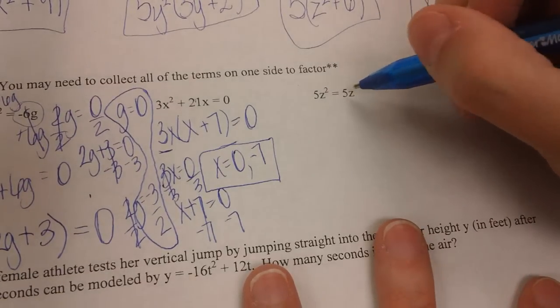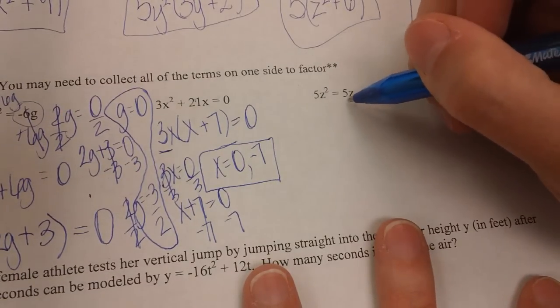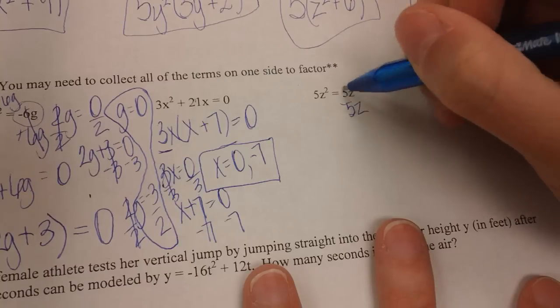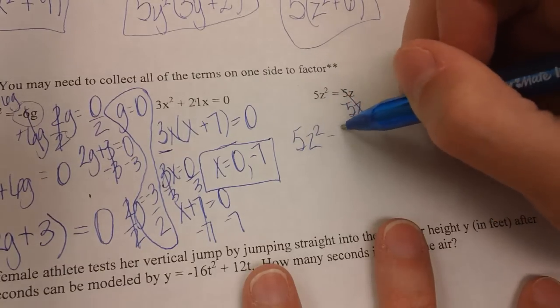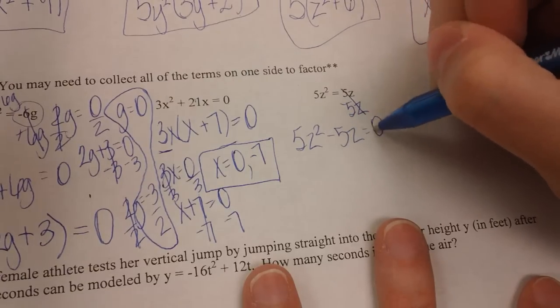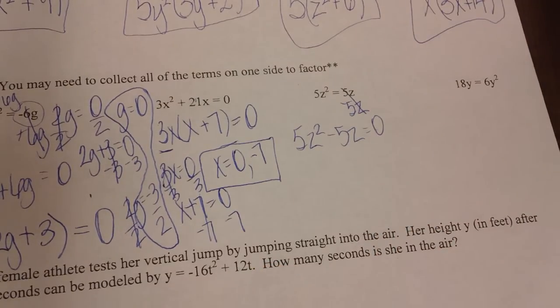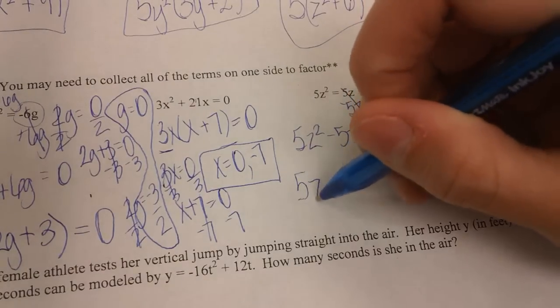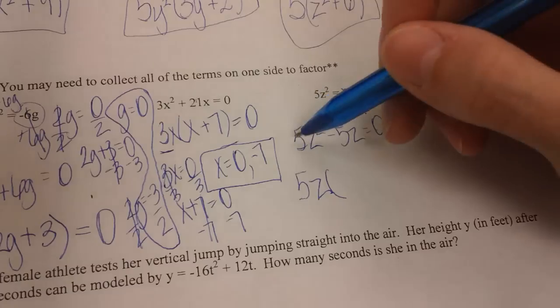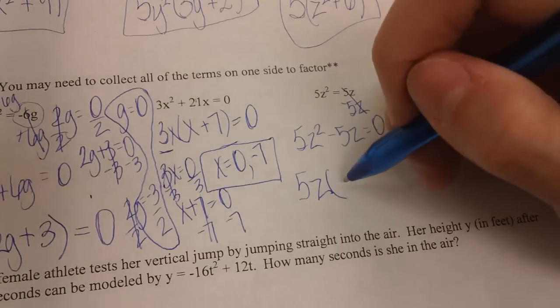The next one, we need to get this set equal to 0, so minus 5z. So I have 5z squared minus 5z equals 0. I can pull out a 5z. 5 divided by 5 is 1, z squared divided by z is z.